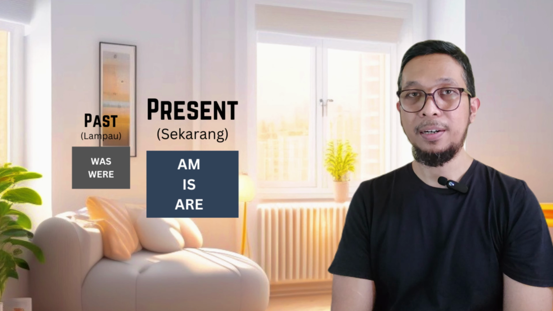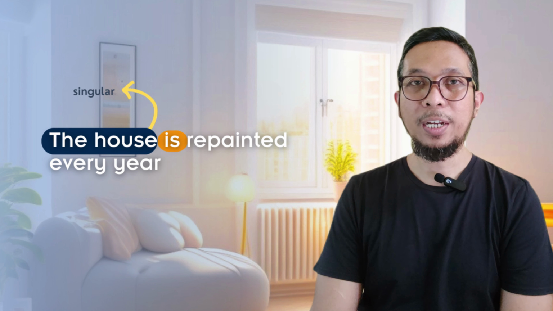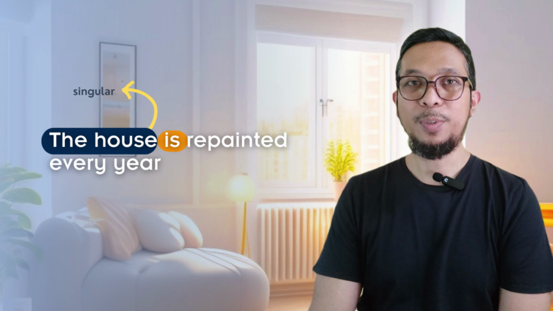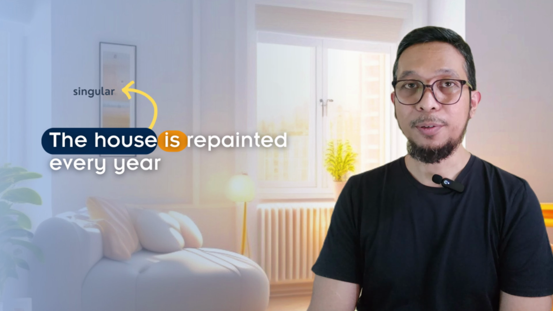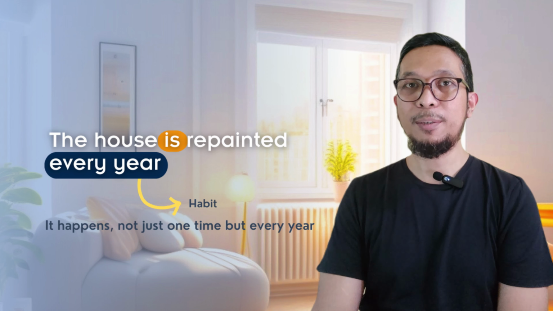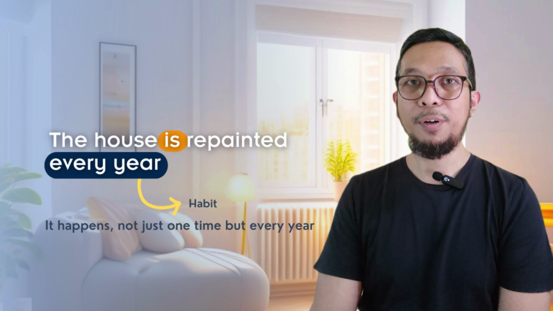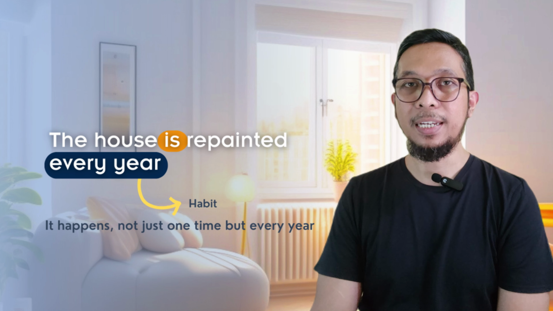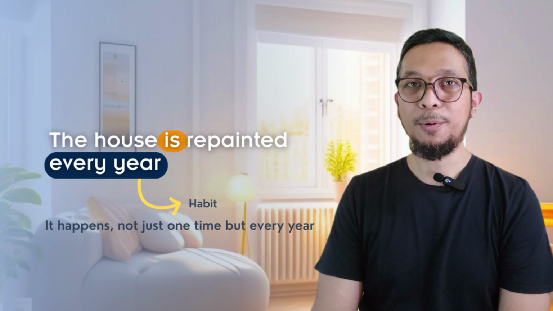Am, is, are. Jadi sekali lagi, di sini kita menggunakan is karena subjeknya adalah singular atau satu. Dan kita menggunakan is bukan was karena every year. Artinya ini kejadian yang berulang-ulang. Bukan hanya tahun ini, tahun kemarin, tapi setiap tahun.